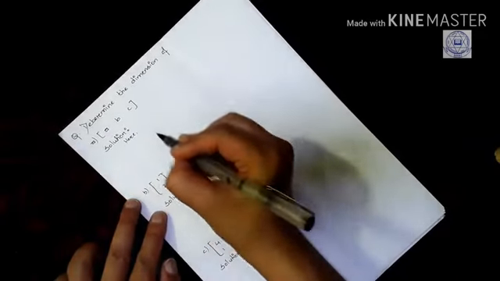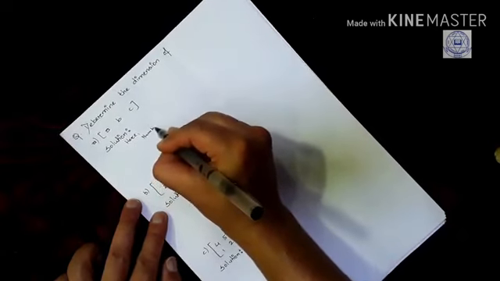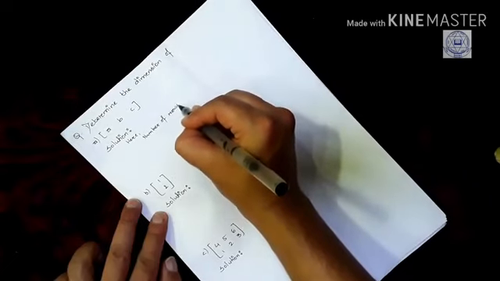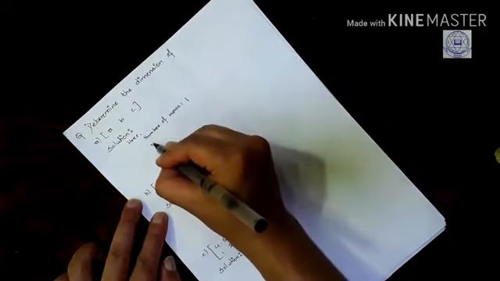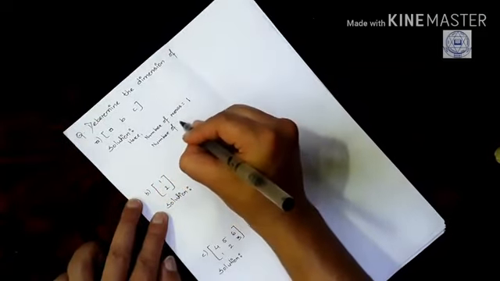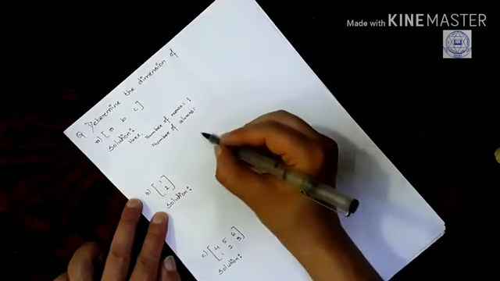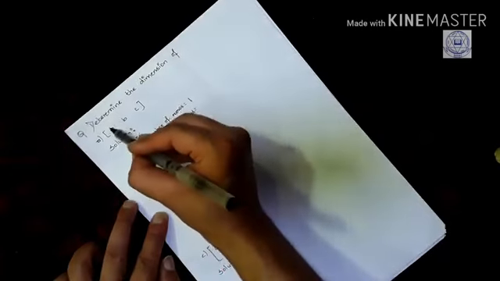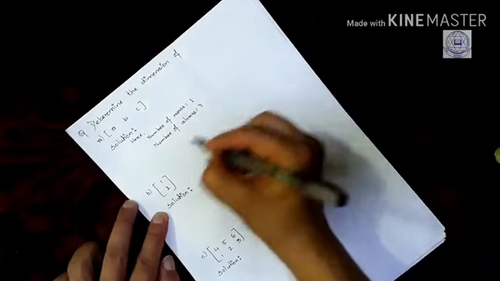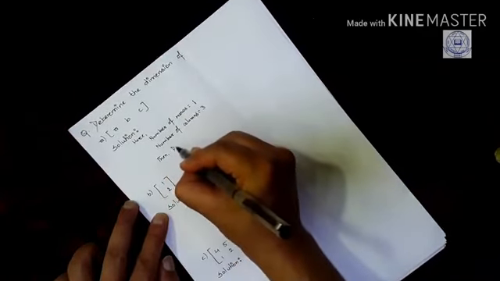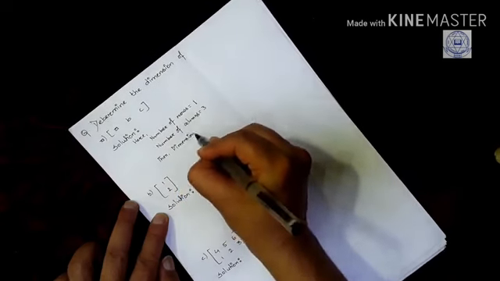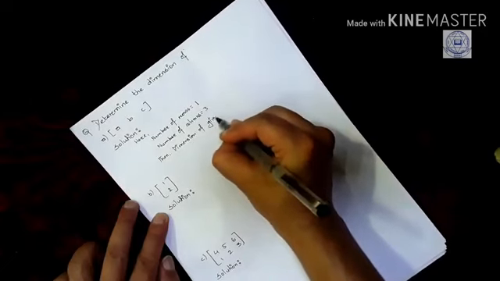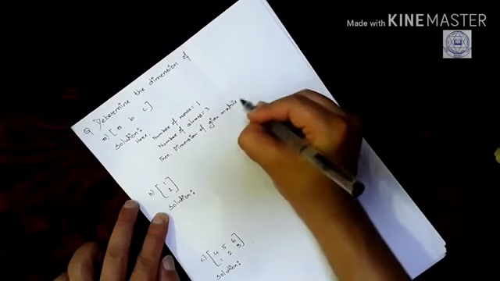So let's do it. Here in the given matrix, number of rows is equal to 1, whereas number of columns is equal to, how many columns are there? Yes, 3. 1, 2, 3. Then dimension of given matrix is equal to 1 by 3. Isn't it simple? Yeah, it is very simple.